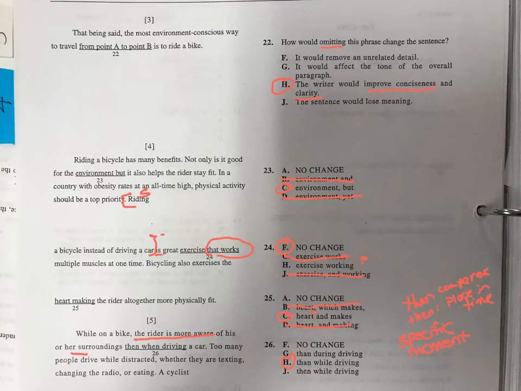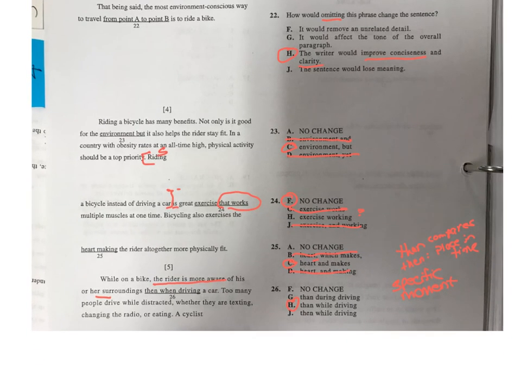This one's going to be hard to see. Let me see if I can. There we go. I'm looking at my answers.